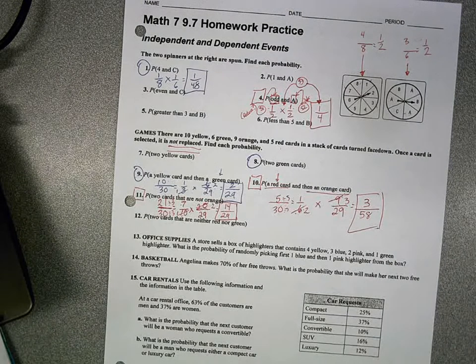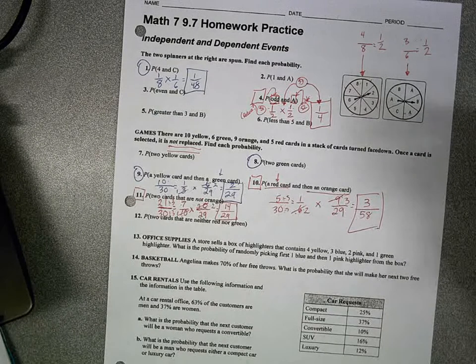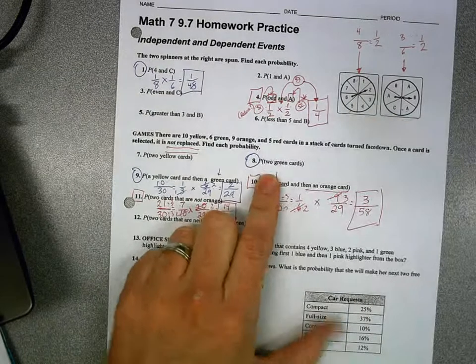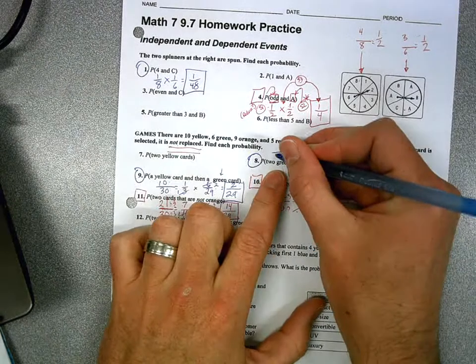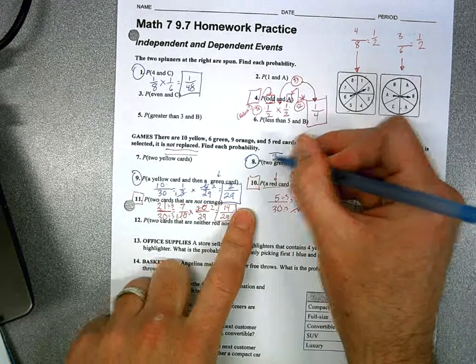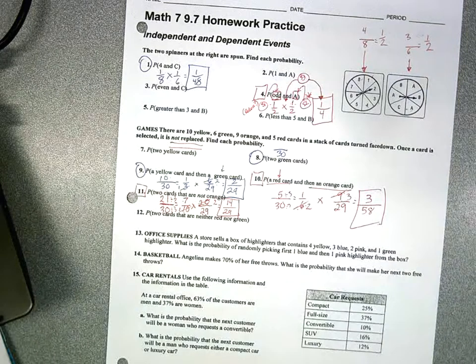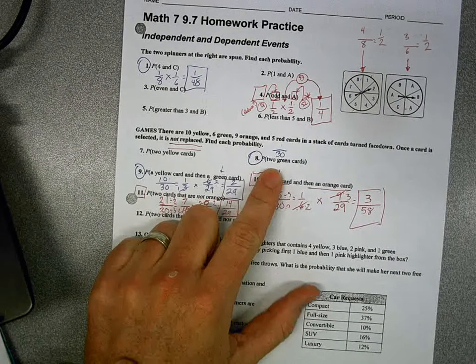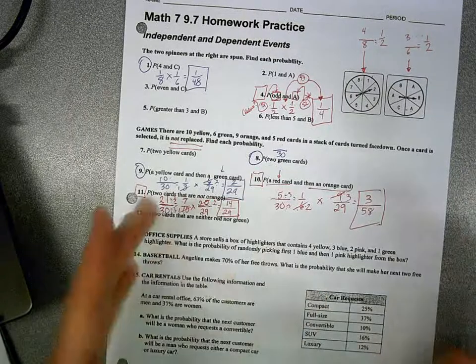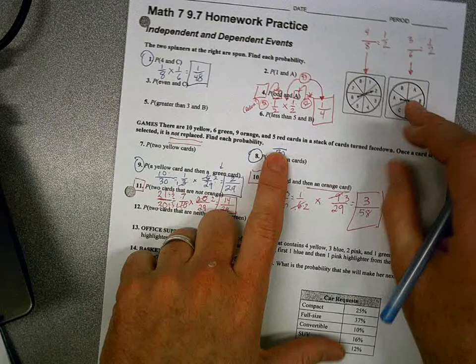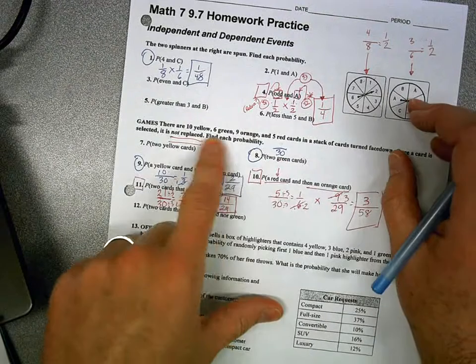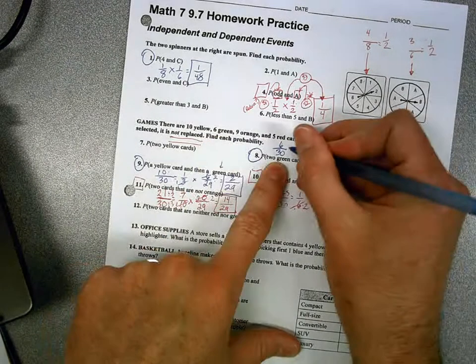All right, guys. Those of you that are still talking, I appreciate you trying to help each other out. If you still have questions, make sure you ask. Number 8 says, what's the probability of choosing 2 green cards? The very first one is always going to be the easiest because there's a total. We start with a total of 30 cards. Two green cards means a green card and then a green card again. So the first event is choosing a green card out of 30. There's 6 green. We can reduce top and bottom by 6 and get 1/5.